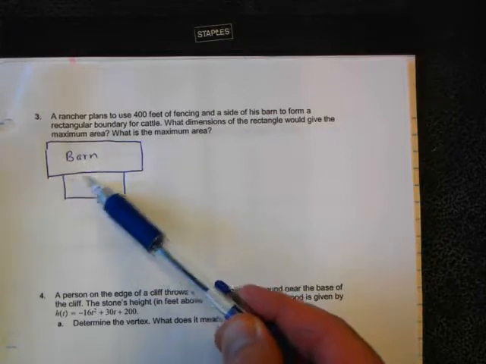Well, 400 divided by 3 would give me a decimal, and that would certainly give me a fence. But I don't think 400 divided by 3 would give me the biggest area. No. Well, we're going to use up all the fencing, and we're going to build it so that we have the most area for our cattle to roam and to feed.